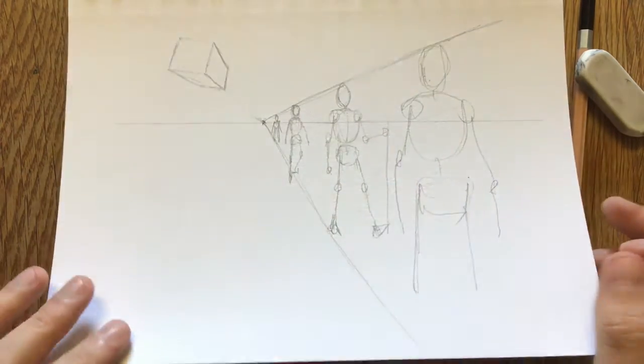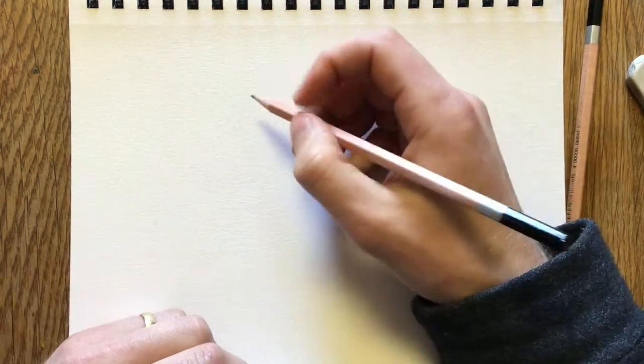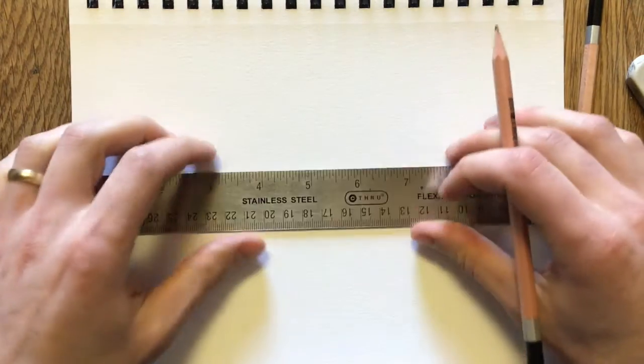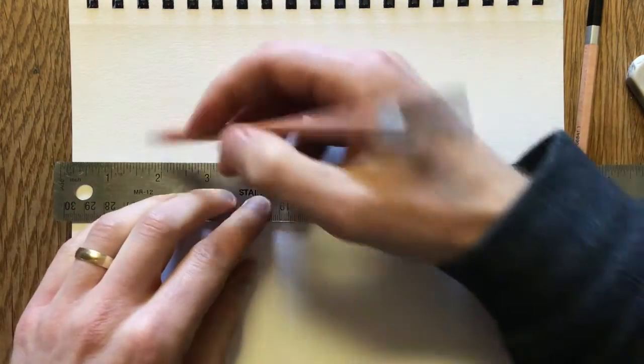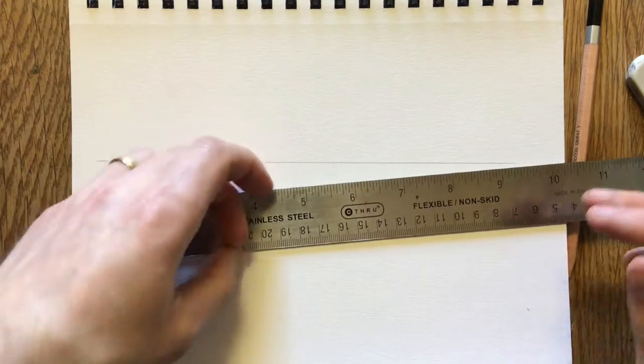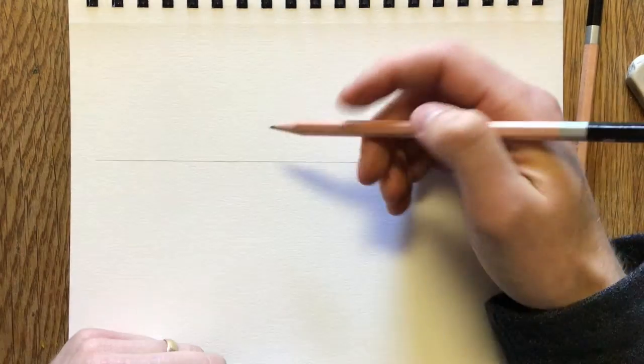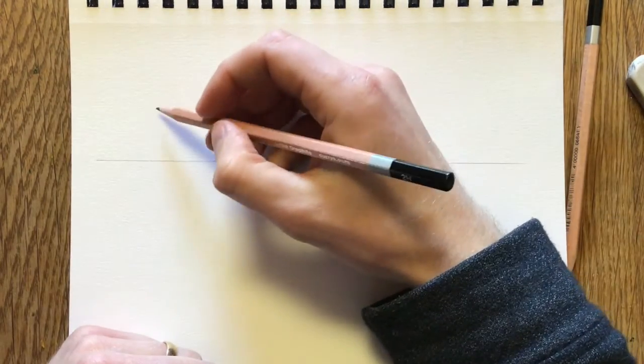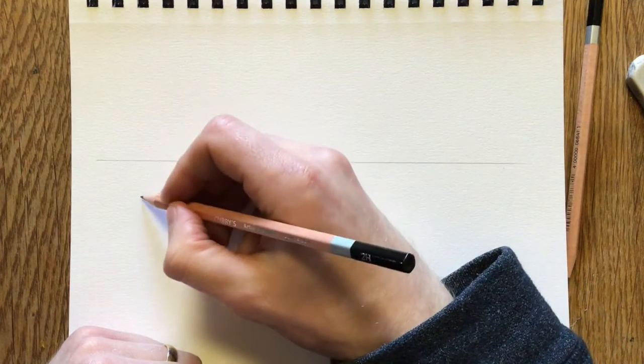Now, you can also have perspective, not just in terms of depth, but also in terms of like the height and where your vanishing points are. So again, let's get a horizon line in here. And so you can have figures below the horizon line.